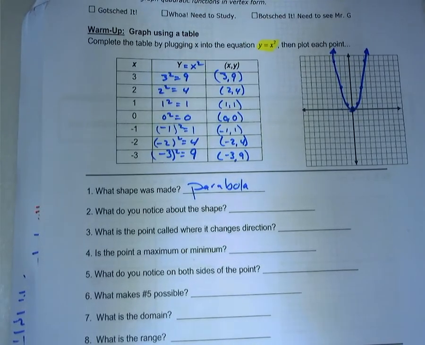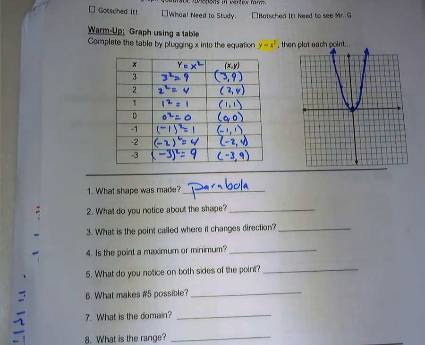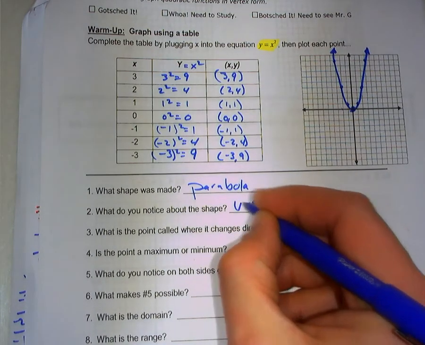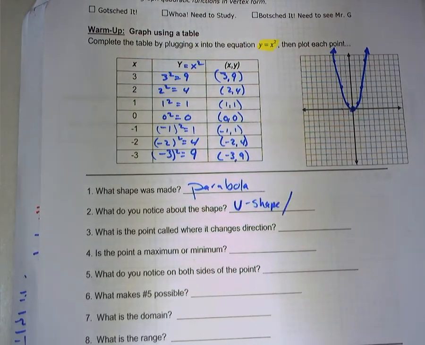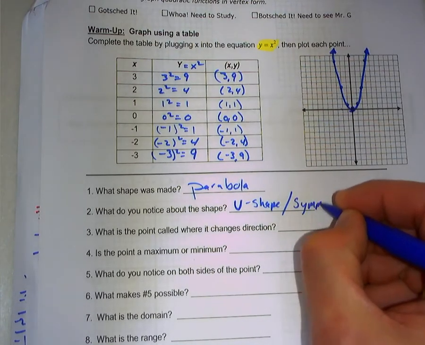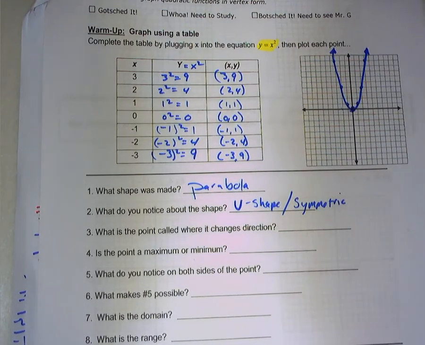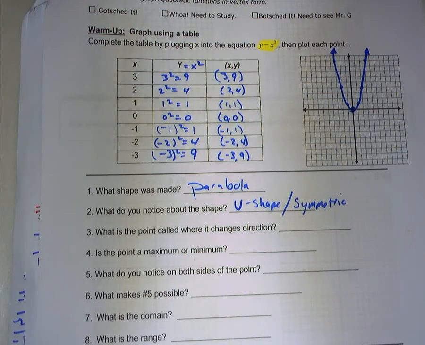And what do you notice about this shape? It's a U shape. And I would always say it's symmetric. It's symmetric. What is this, the point called where it changes direction?